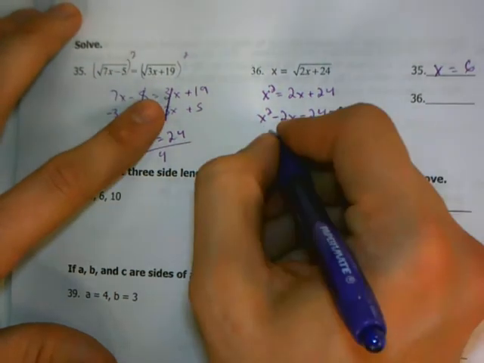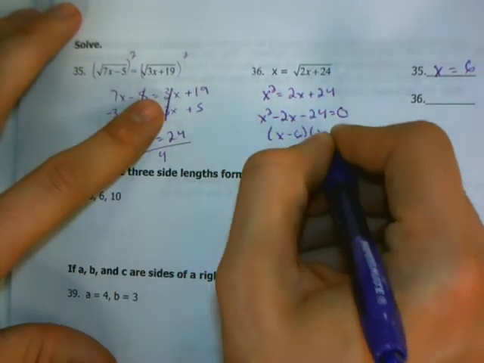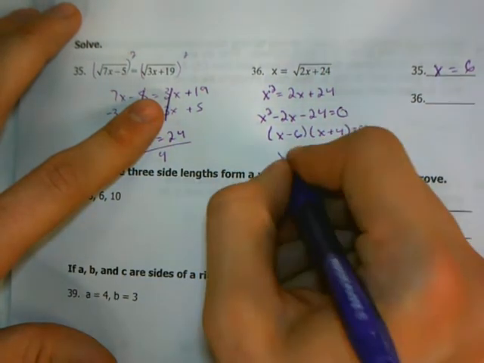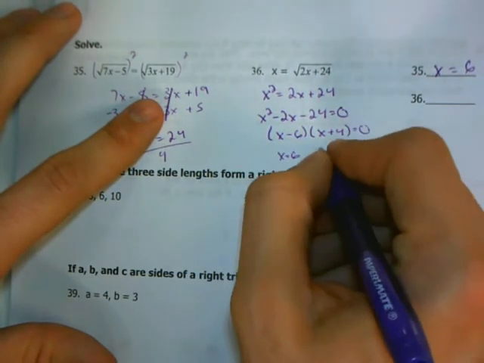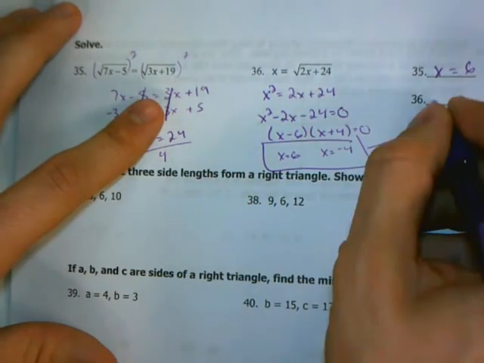At this point, I'm going to factor it out. You'll get x minus 6 and x plus 4 equal to 0. And you'll get two answers. If x equals 6, it works. And if x equals negative 4, it works. So both of those will be your answer here.